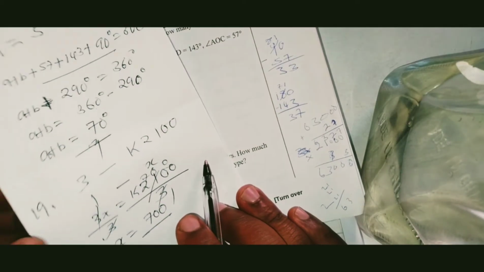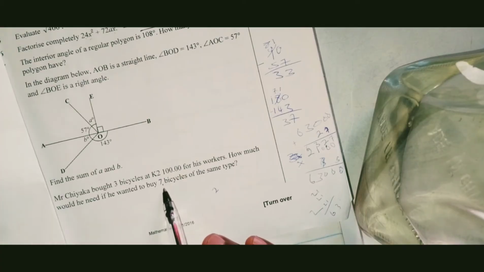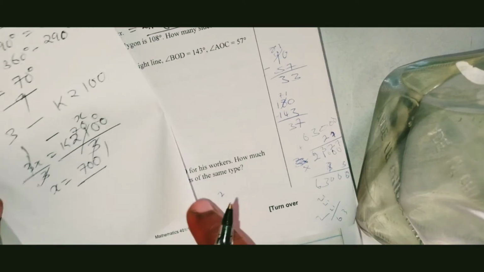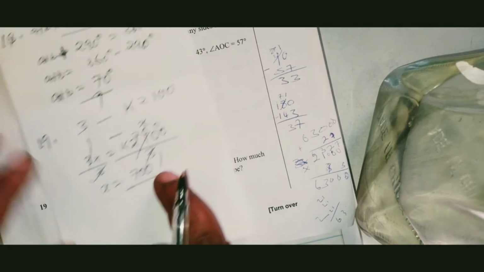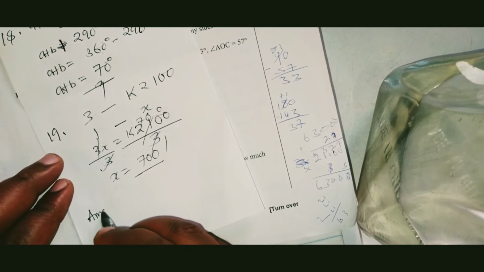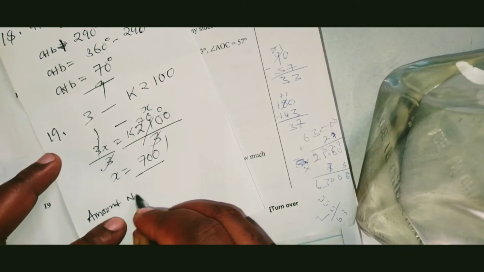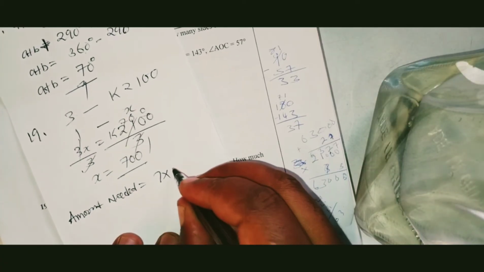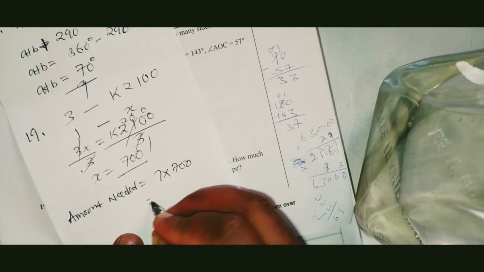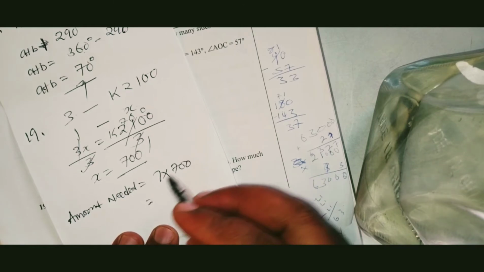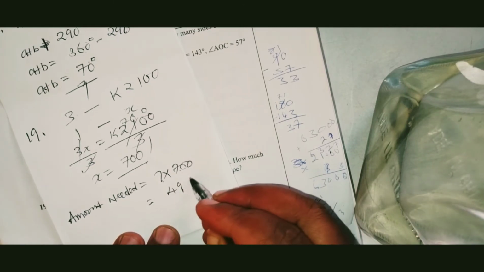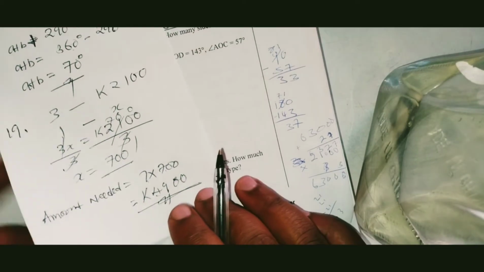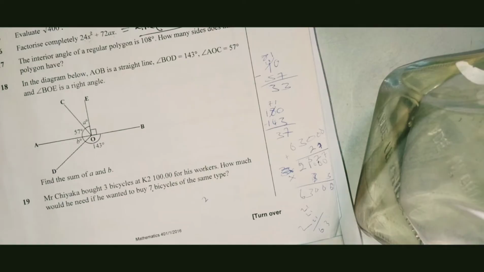But now this person wants to buy 7 bicycles. So the money that this person needs is 7 by 700. So the amount needed is 7 by 700 because each bicycle is 700 kwacha. 7 by 7 is 49. Then you add the 2 zeros. So this person would need 4,900 kwacha to buy the 7 bicycles.